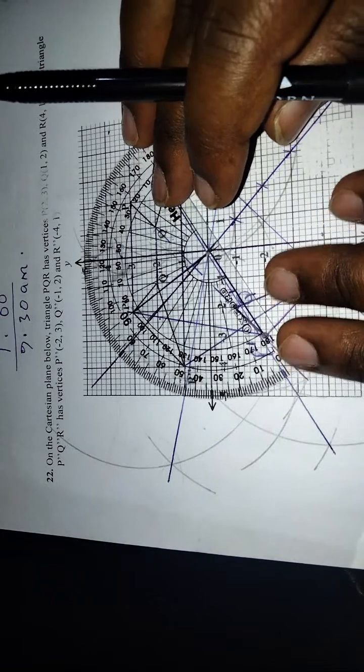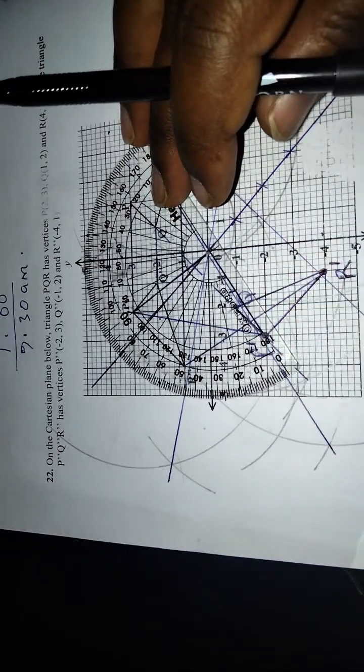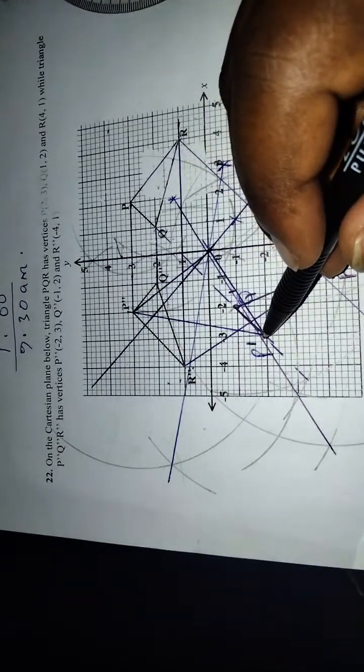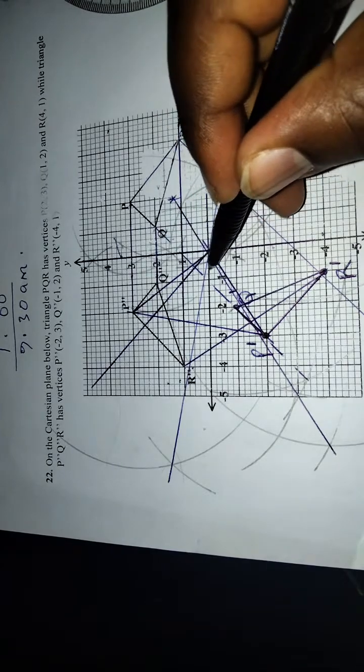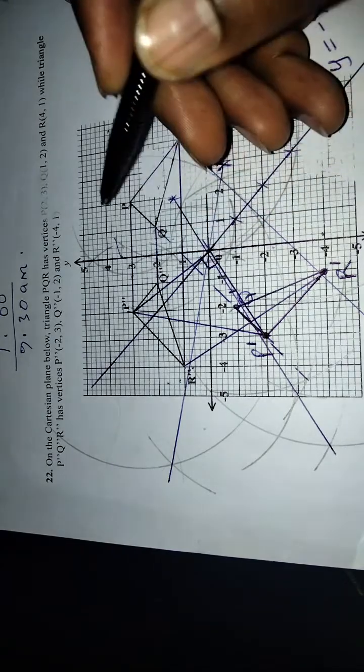So if the angle is 90 degrees, the next question is: in which direction? From P prime to the center, then to P double prime, this is a clockwise direction. Therefore, it is a negative quarter turn. So this is called a negative quarter turn, or a rotation through negative 90 degrees.